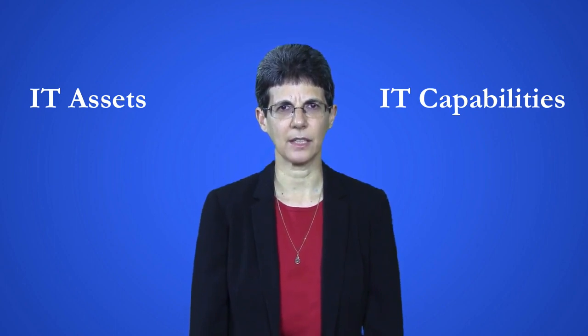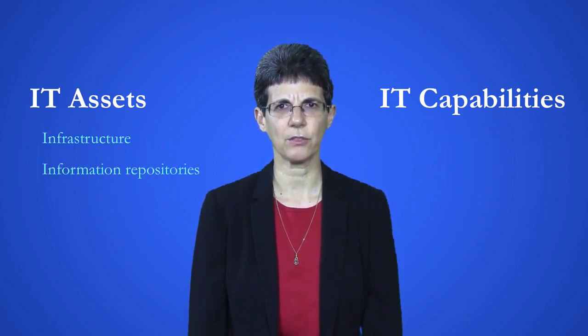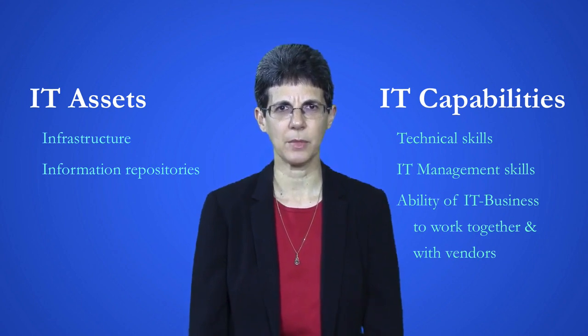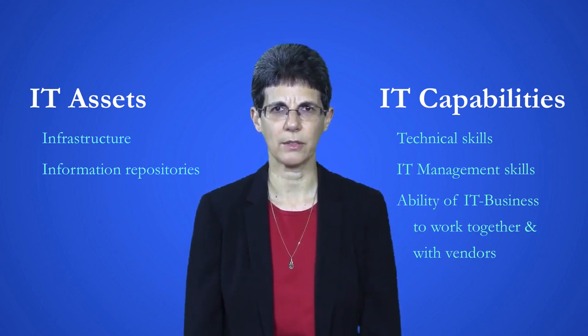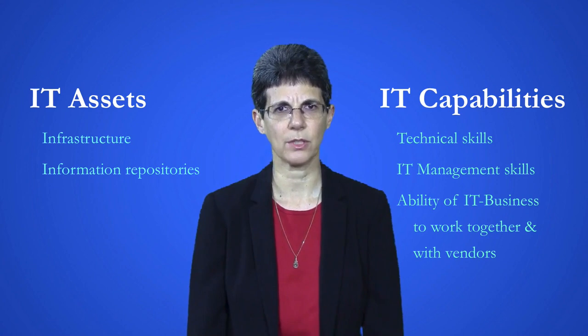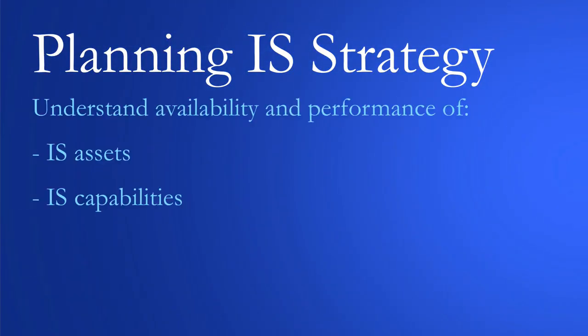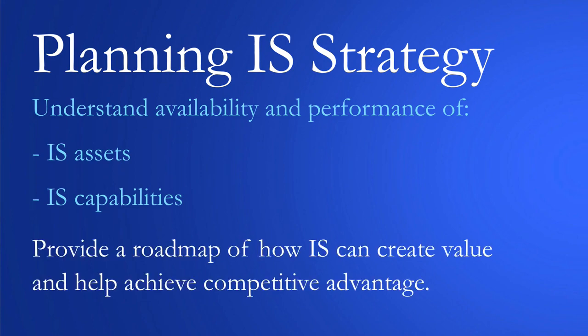The IT assets include the infrastructure and information repositories, while the IT capabilities include technical skills, IT management skills, and the ability of IT and business managers to work together, as well as to work with vendors and other partners. This understanding, in turn, provides a roadmap for how the organization's information resources can create value and aid the organization in achieving competitive advantage.